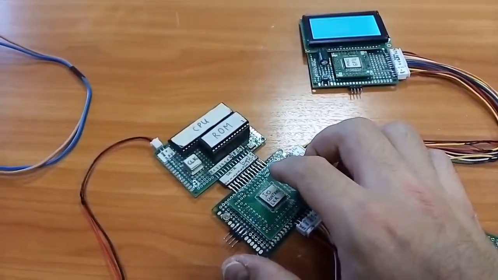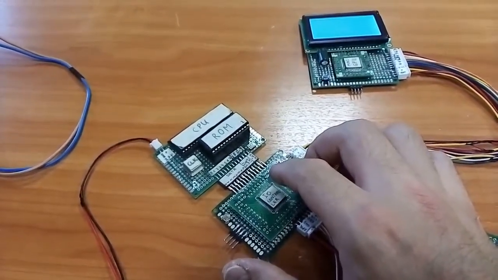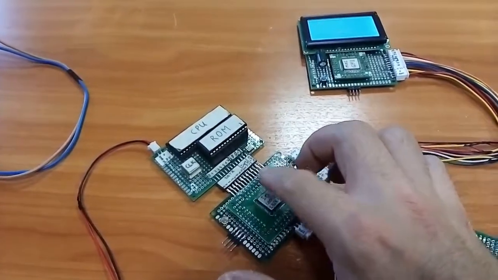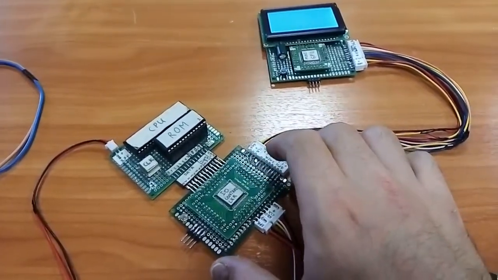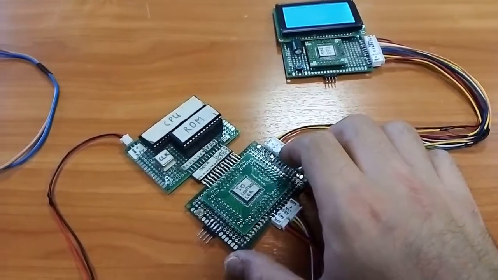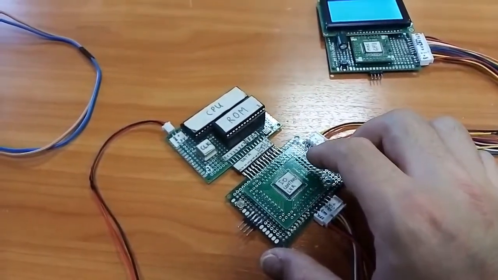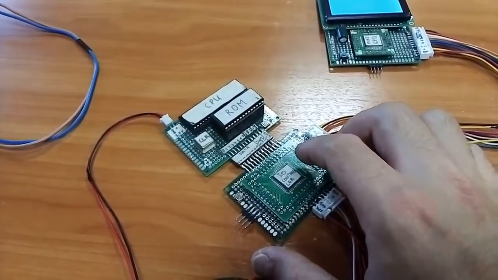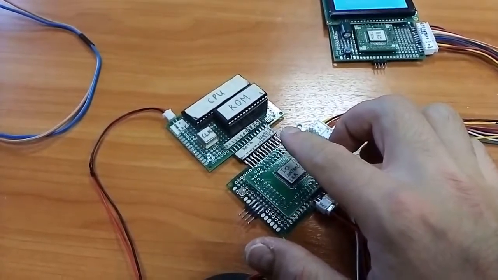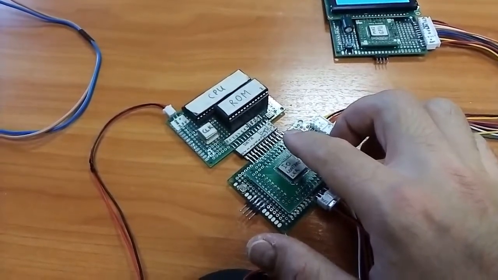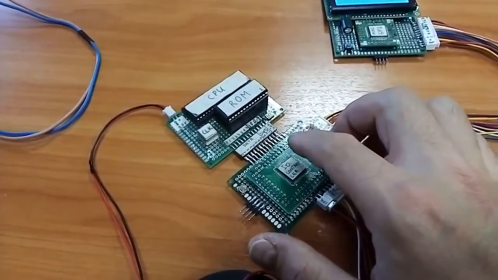Well, when it listens to the CPU, I don't remember exactly if it listens to the keyboard at the same time, but it's not important, because maybe it listens to the CPU for a very short time. The CPU is pretty fast.